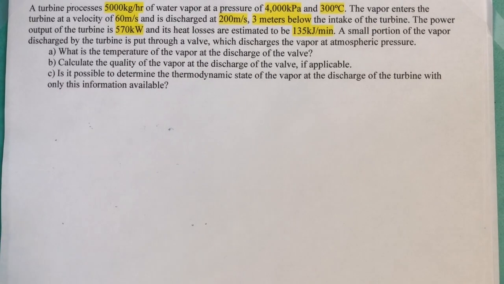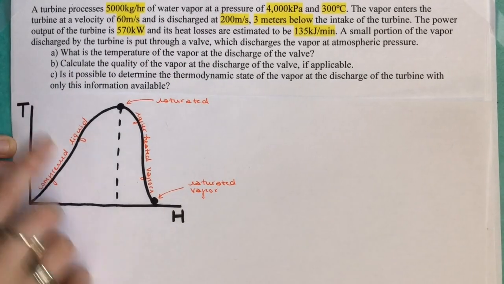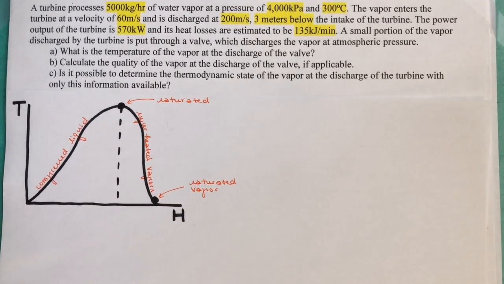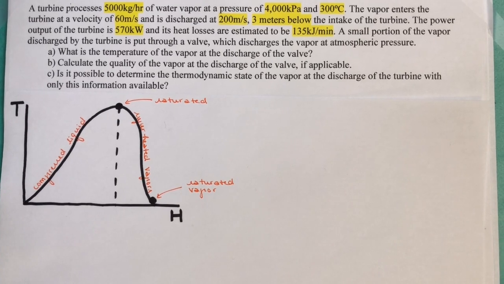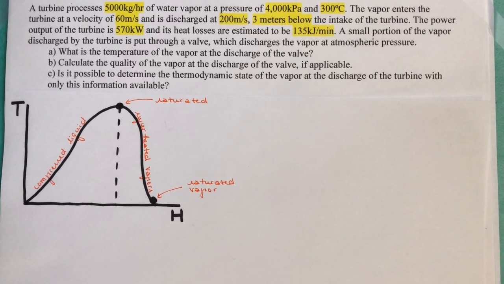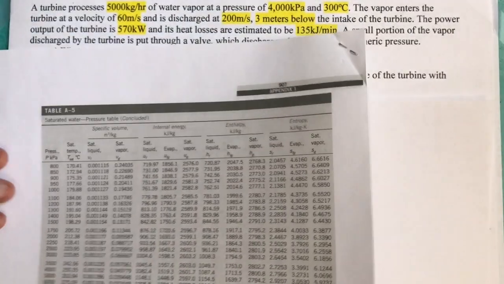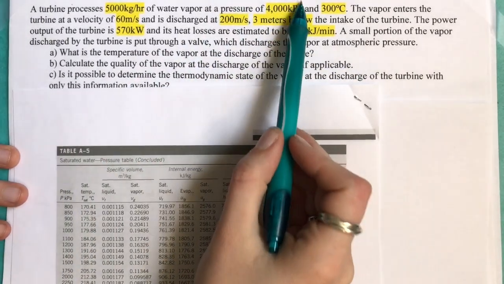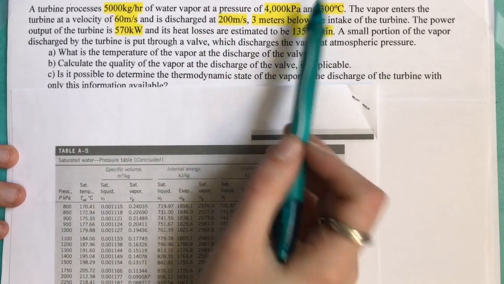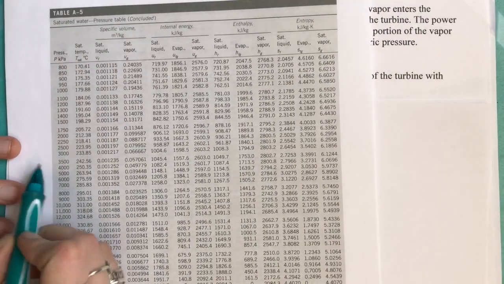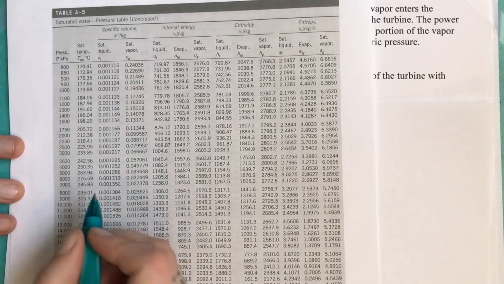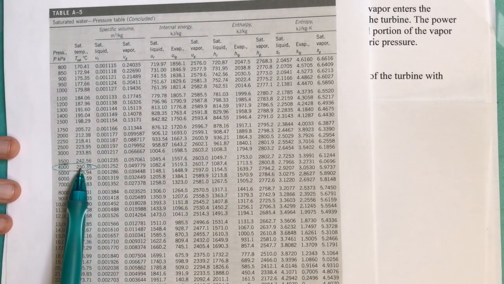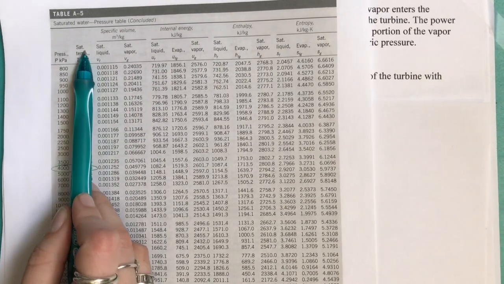So you should be familiar with this graph of temperature versus enthalpy with compressed liquids and superheated vapors. At this point, we are going to look in a table, this table, of saturated water and pressure. We know from our problem that this system occurs at 4,000 kilopascals. So we're going to look at 4,000 kilopascals on this table in the pressure column, and we see that this corresponds with the saturated temperature of 250.35 degrees Celsius.